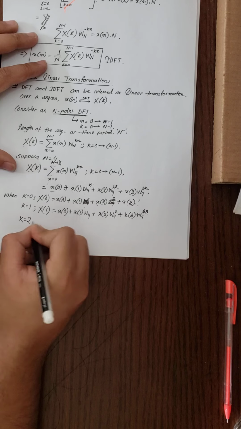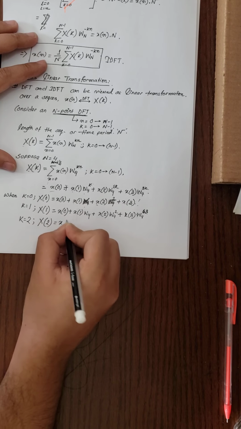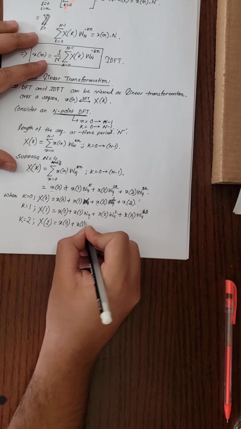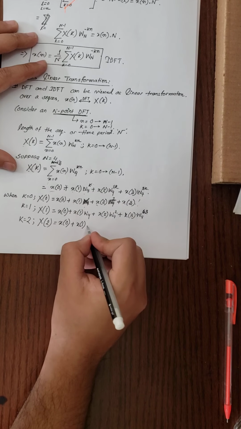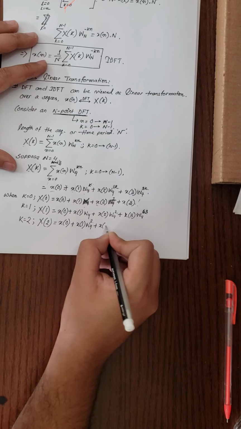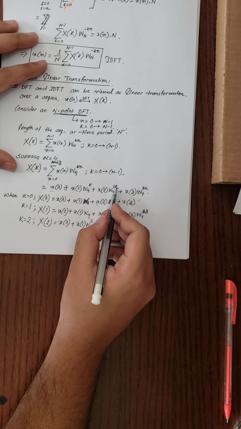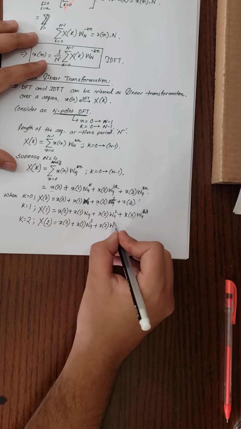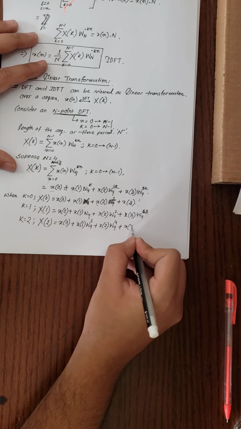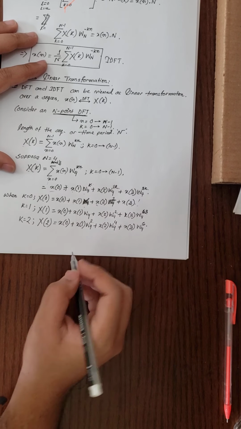So when k is equal to 2, x of 2 becomes x of 0 plus x of 1, k being 2, w4 to the power 2, x of 2, w4 to the power 2k, 2 times 2 is 4, so this becomes w4 to the power 4, and x3 becomes w4 to the power of 6.